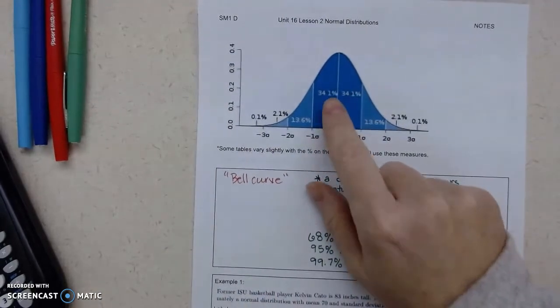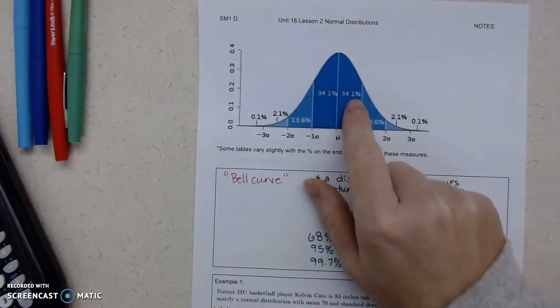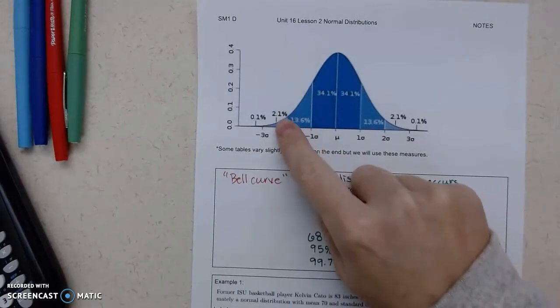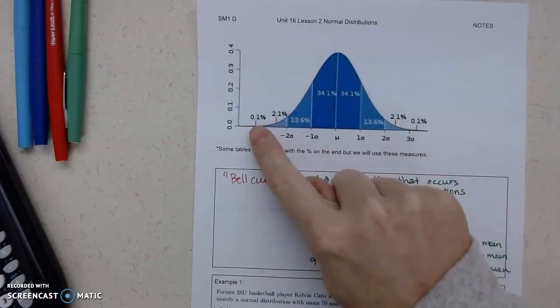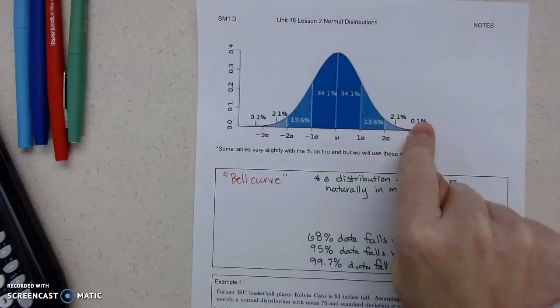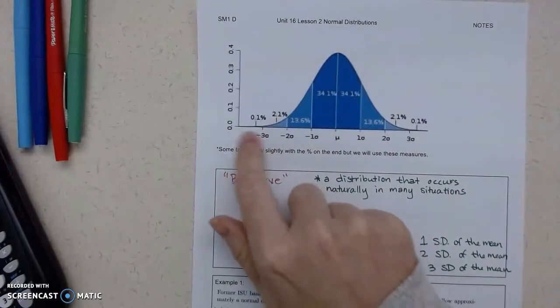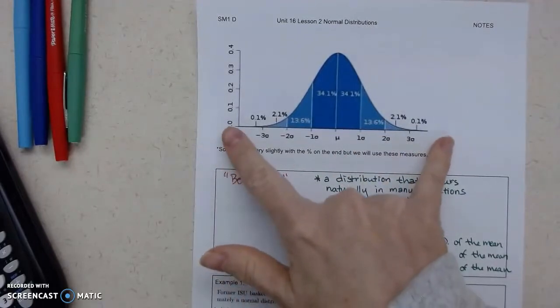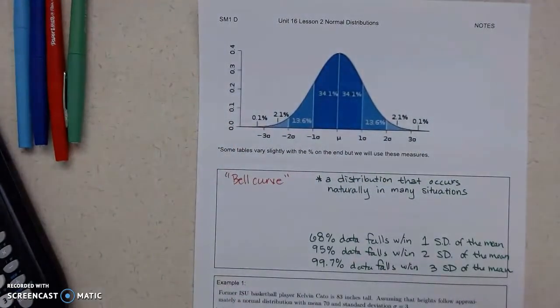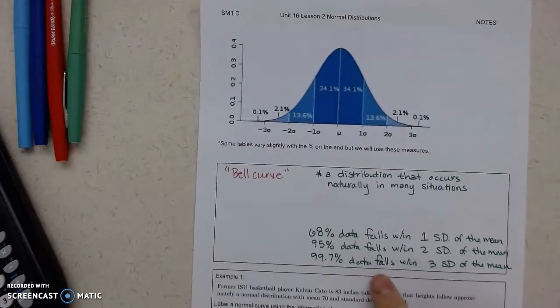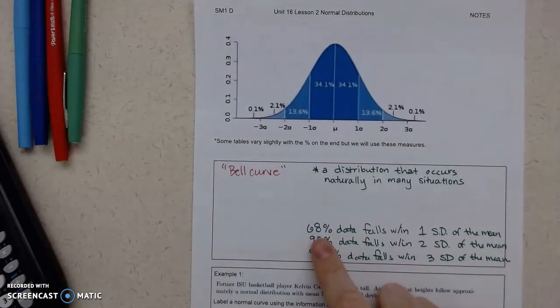So what you'll notice is that's 34.1%, 13.6%, 2.1, and 0.1. And you'll notice if you add all of these up, it does not add up to 100%. There are more data values on both ends, okay? So just a little disclaimer, but typically 68% of the data falls within one standard deviation.